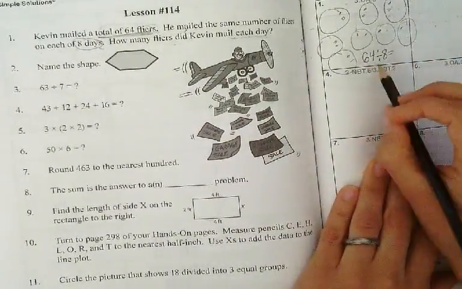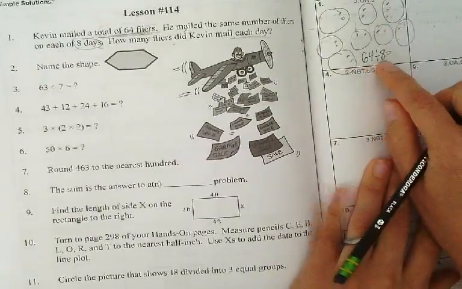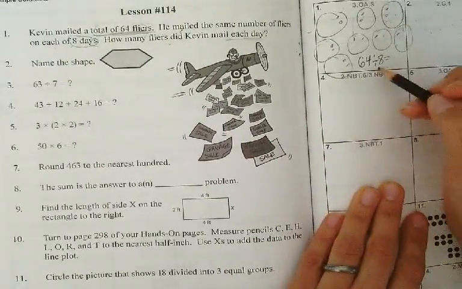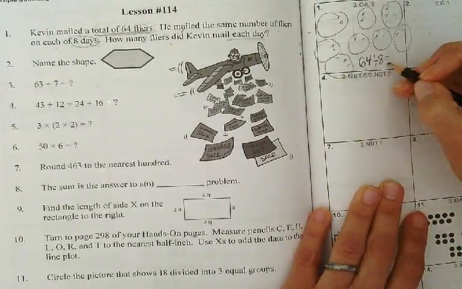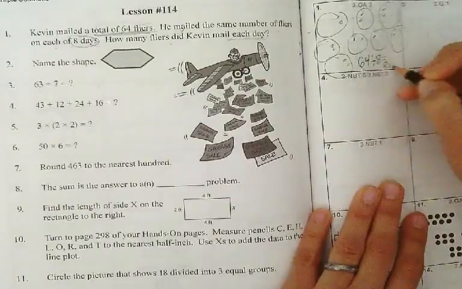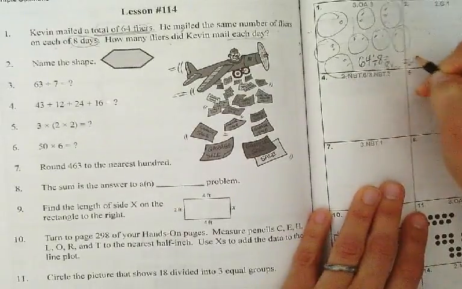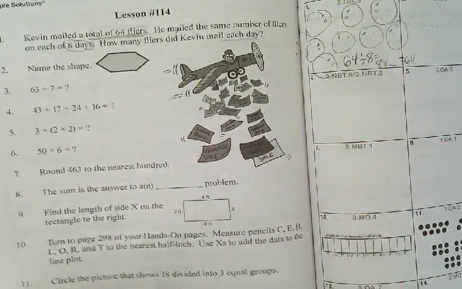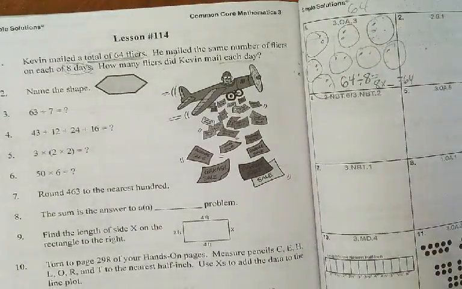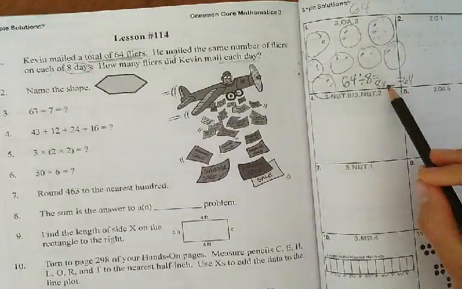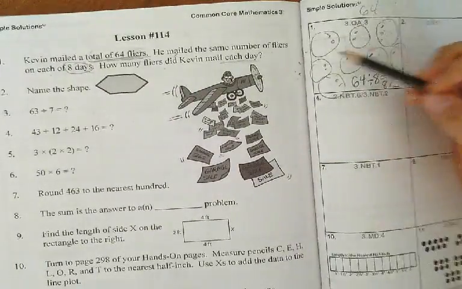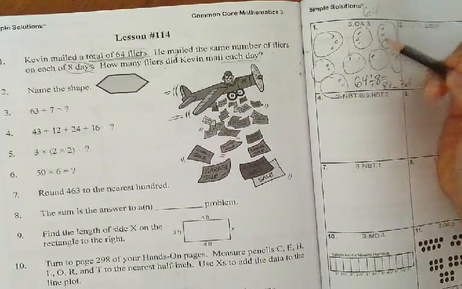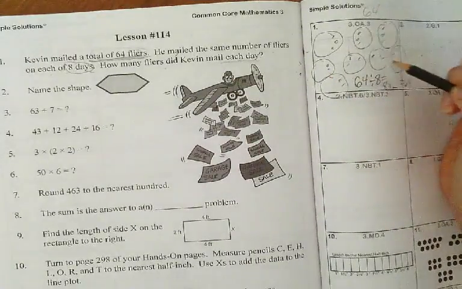If I didn't know this by heart, or if maybe I'm a little bit uncomfortable with division, I could find the inverse operation where I would take 8 times something equals 64. I know that sometimes when we see it this way, it's a bit easier for us to solve. But if I'm still uncomfortable with my multiplication, I can use the longer way by continuing to fill out my picture, because this can help me as well.